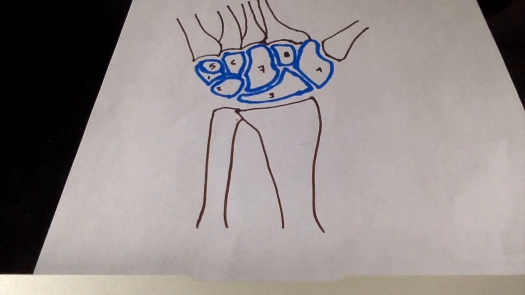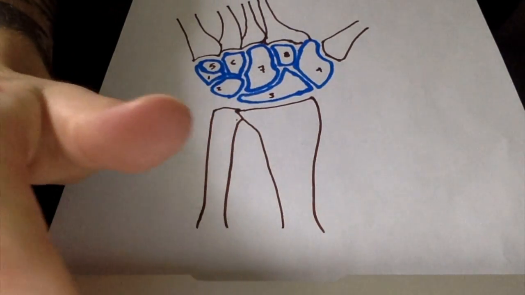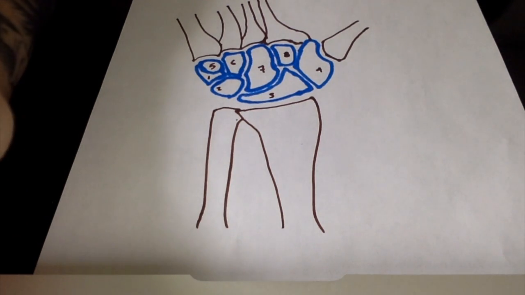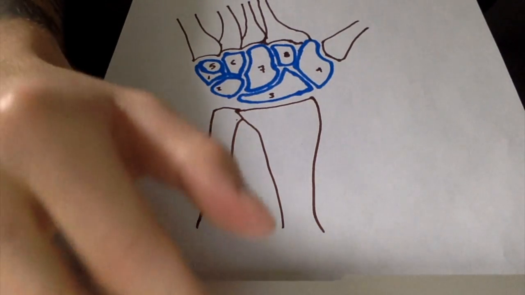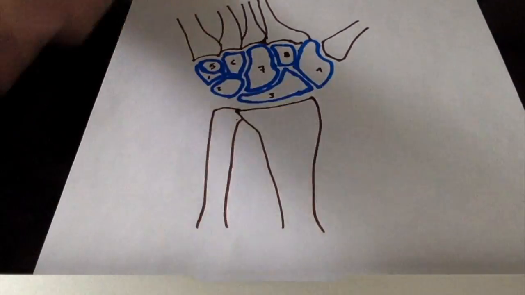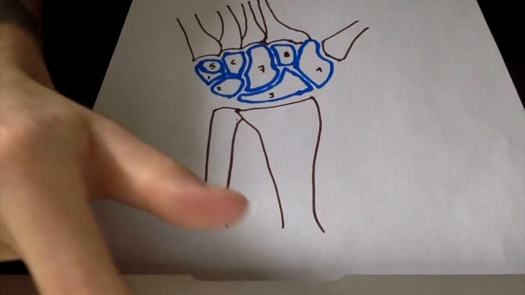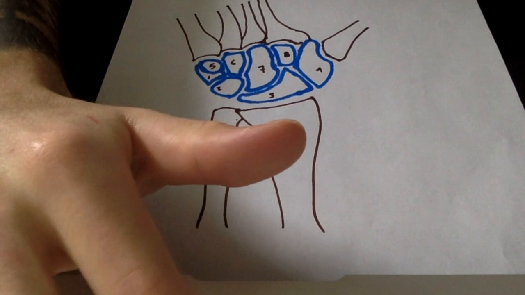Now, I created a little mnemonic for this in the order of the scaphoid, lunate, triquetrum, pisiform, hamate, capitate, trapezoid, trapezium bone. And that's "She likes to plant herbs, casually tasting them." Just the best I could come up with there.